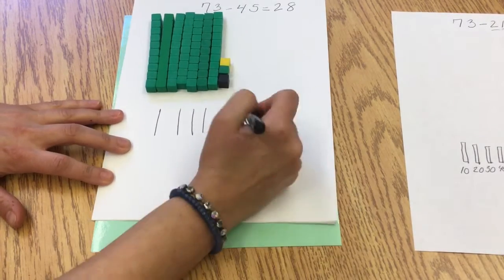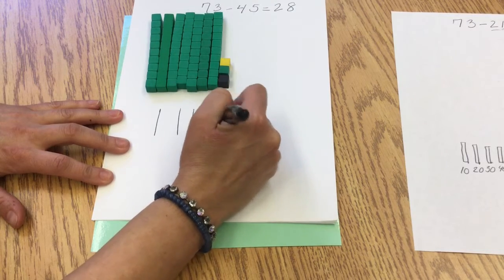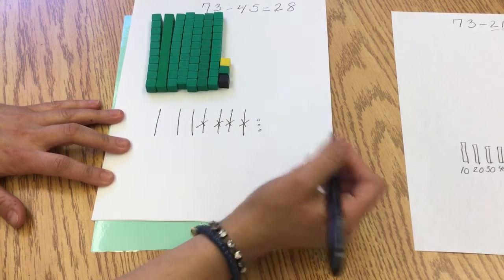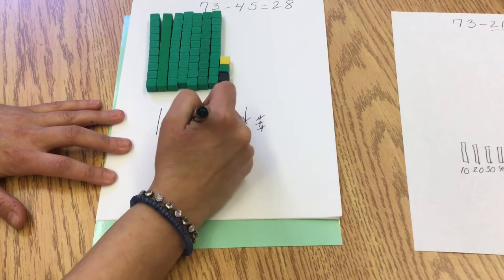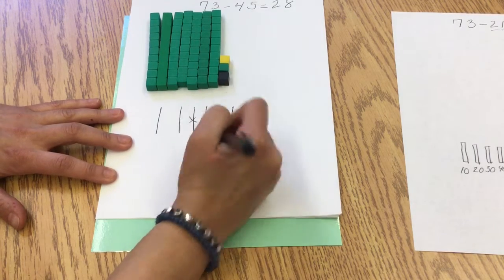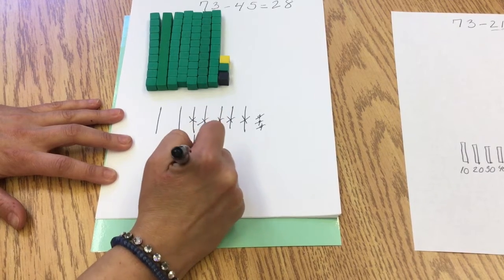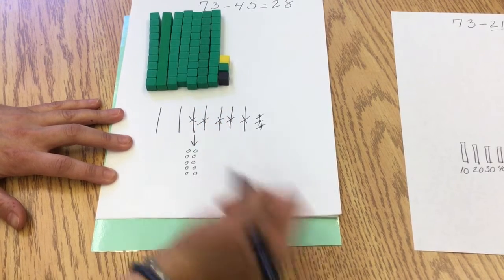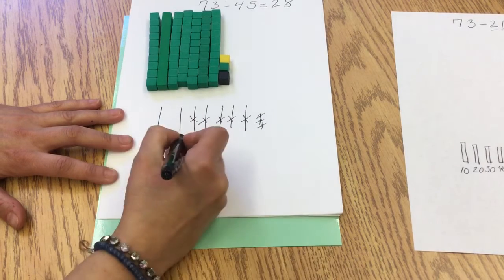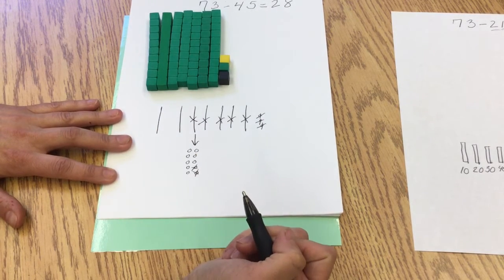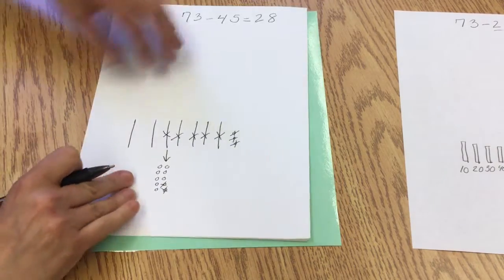Take away 4 tens, 10, 20, 30, 40. Take away 5 ones, 1, 2, 3. Oops, I need to take 10 and regroup it as 10 ones. And now I can take away my 2 ones. I have 28. I'm going to use the backs of the paper to save paper.